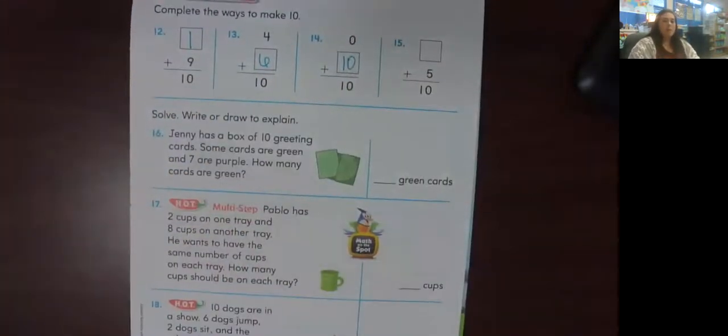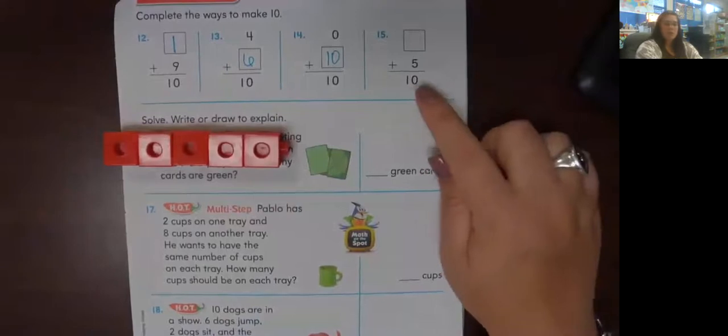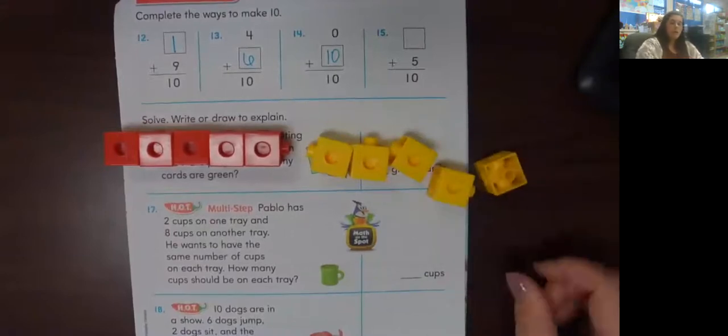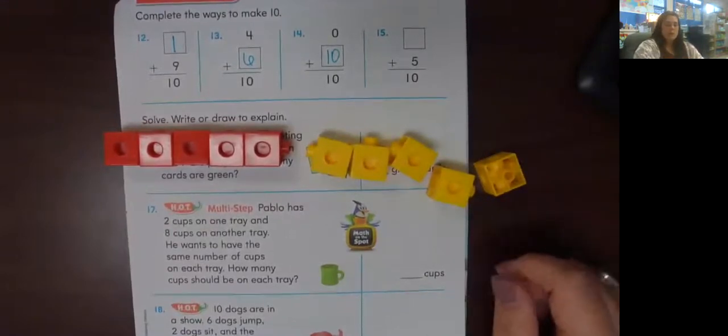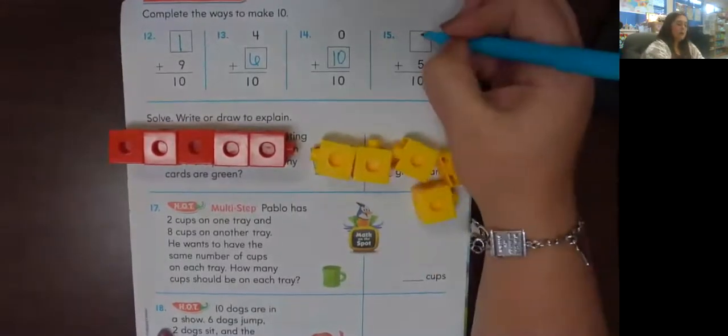Okay, and the next one says something plus 5 equals 10. So we're going to build 5. So there's 5. Now we're going to add yellow cubes until we get to 10. So we have 5, 6, 7, 8, 9, 10. How many yellow cubes did we have to add to get to 10? 1, 2, 3, 4, 5. So 5 plus 5 equals 10.